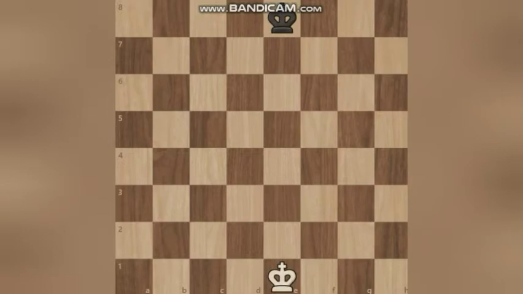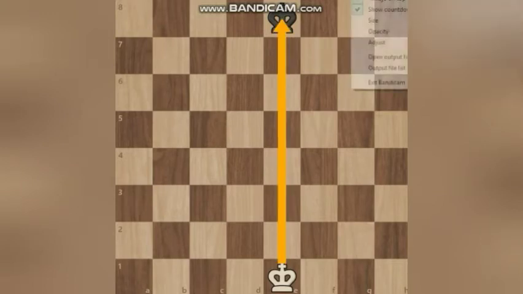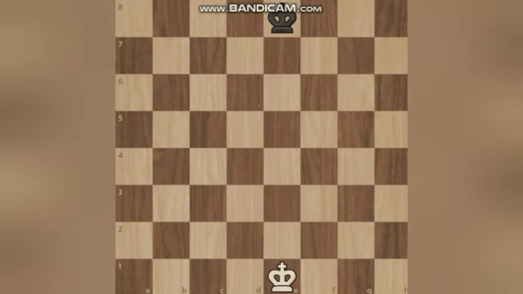The white king should be on the dark square and the black king should be on the light square. They should stand face to face and straight to straight. If all these are correct, then the position of your king is correct. Your king should be on the E file alone, not on the D file.